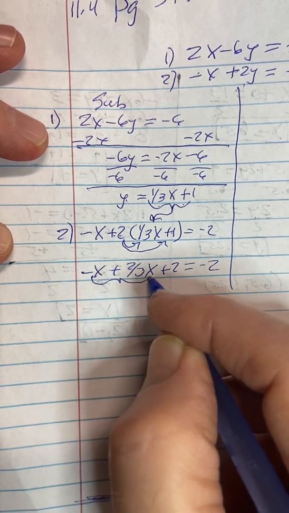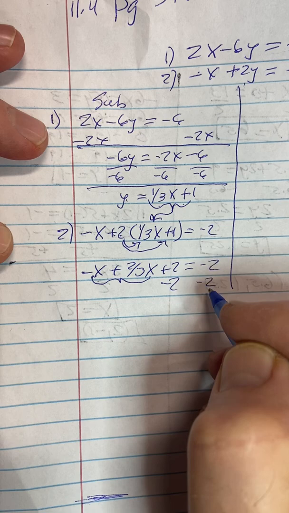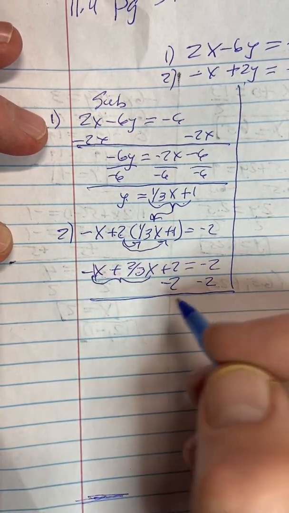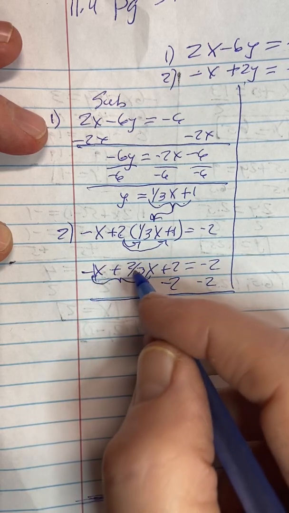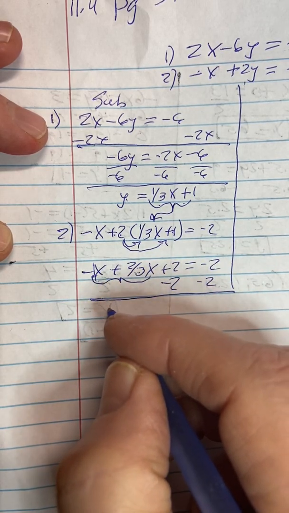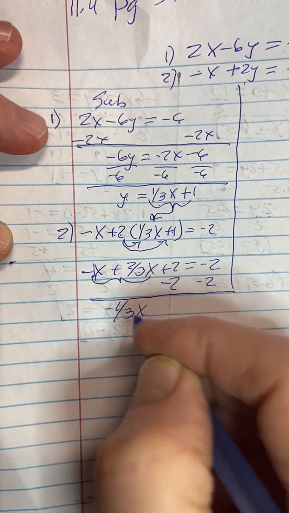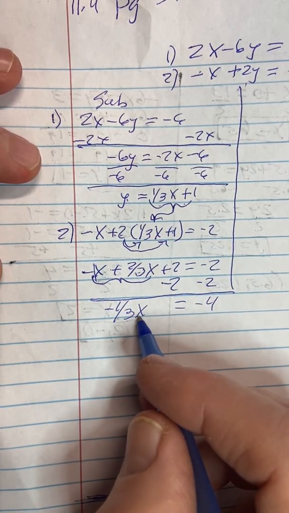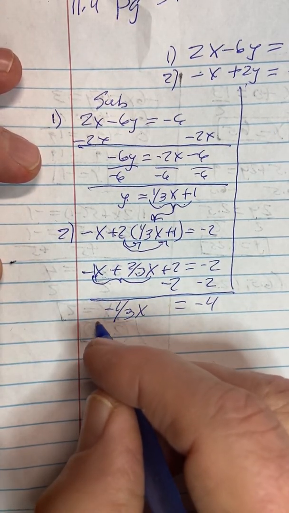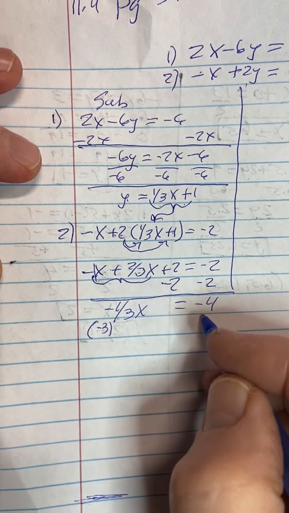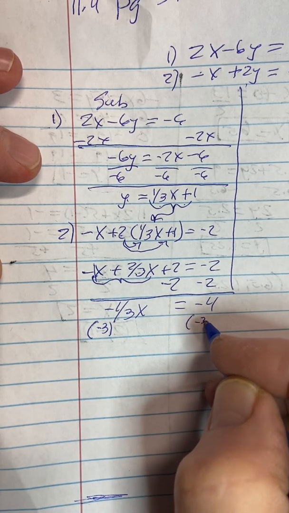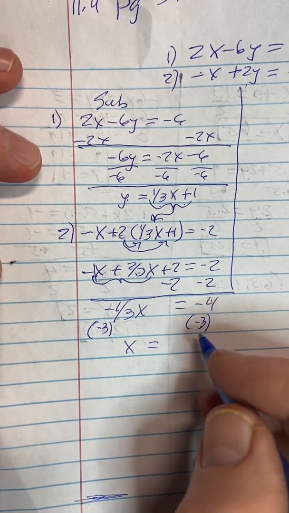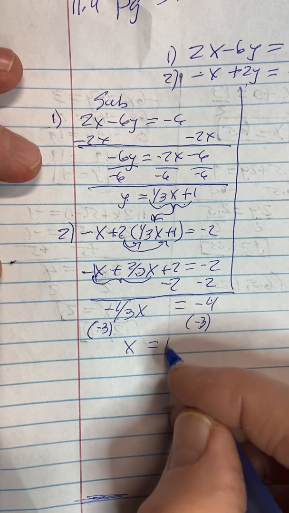I'm going to put my numbers to one side and combine my like terms. So I'm going to subtract 2 from both sides, and combine these two here. Negative 1 plus 2/3 would be negative 1/3 x equals negative 4. To get rid of this fraction, I'm going to multiply both sides by negative 3. So x equals negative 3 times negative 4, which is 12.